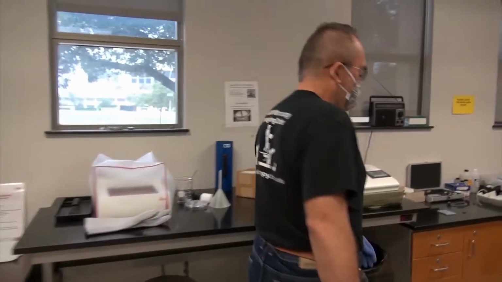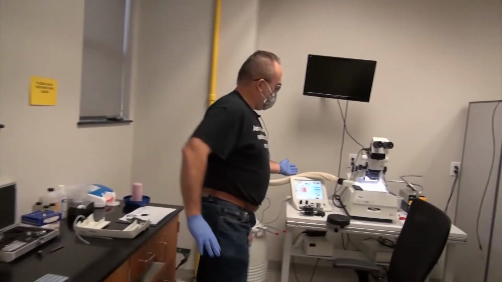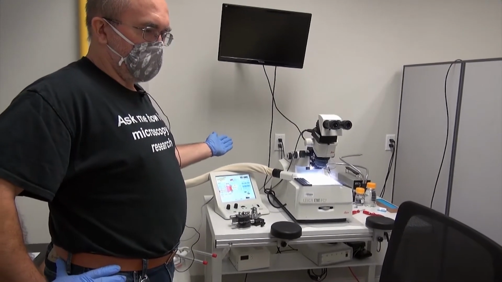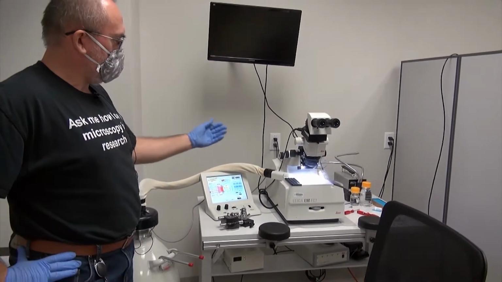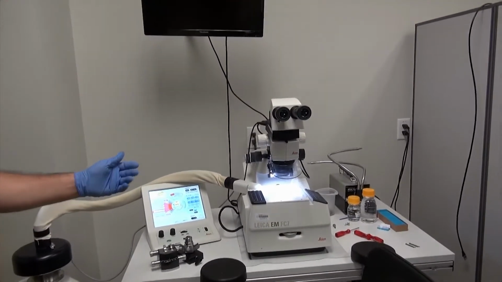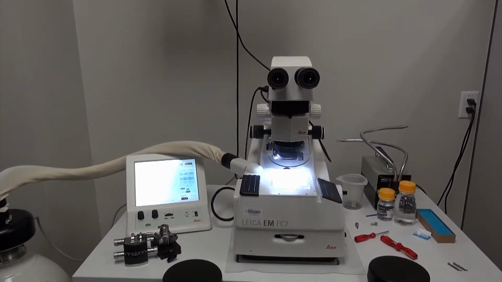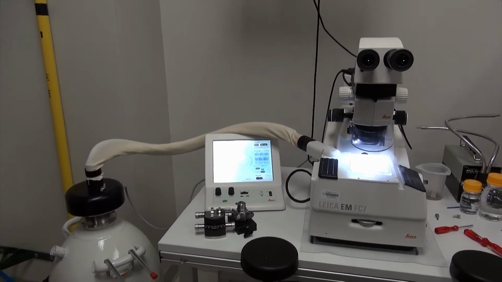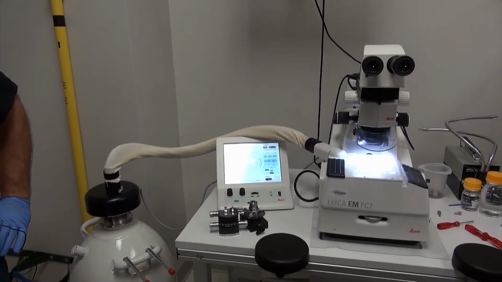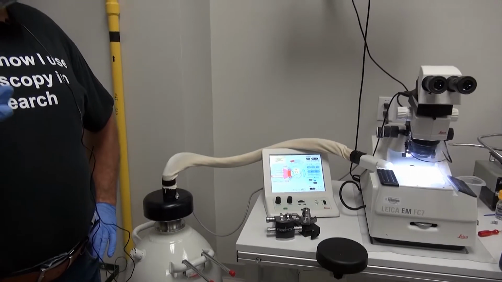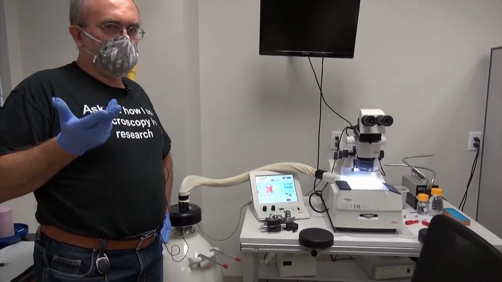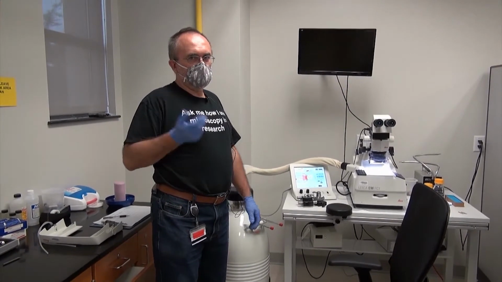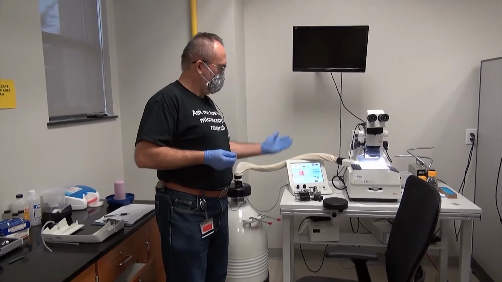Speaking of sectioning, this is our Leica EM UC7 ultramicrotome, and you can actually currently see that it is equipped at this moment for cryosectioning. So we can section traditional samples that are embedded in resin and polymerized, but also samples that are either soft polymers that normally are very difficult to cut at room temperature, or frozen or vitrified biological samples.